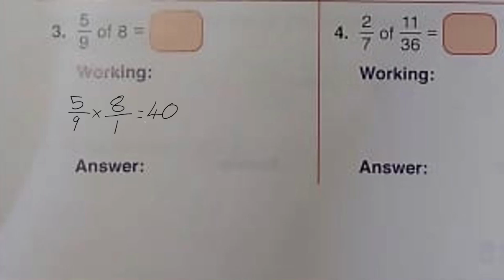Okay, so 5 times 8 is 40 over 9 times 1, 9. Okay, so 40 over 9. Again, we have an improper fraction. Some people say a top-heavy fraction because this number is bigger.